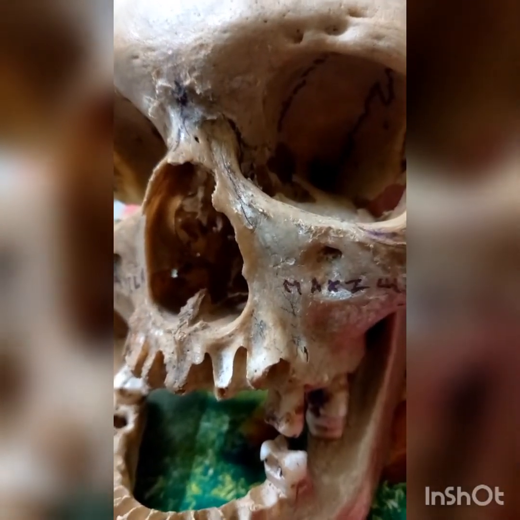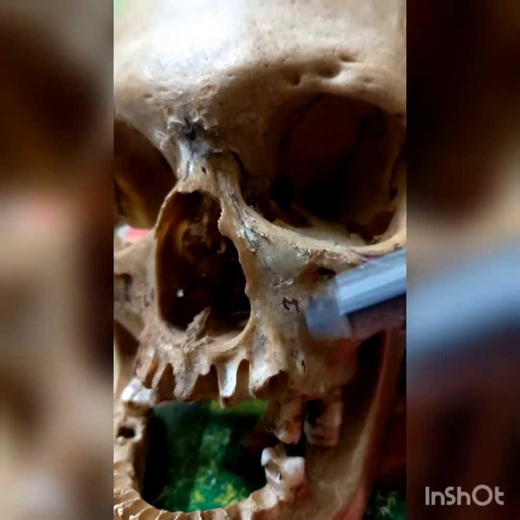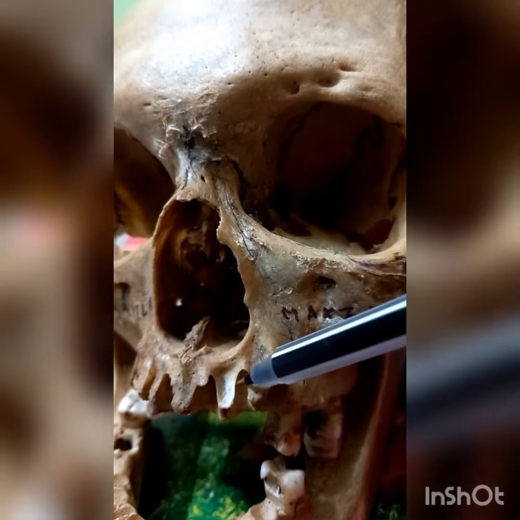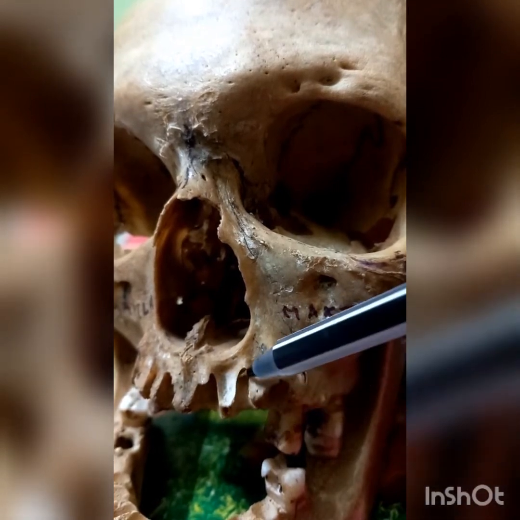A very important portion is the incisive fossa. And these are the teeth. We can see the first two are the incisors, one and two.